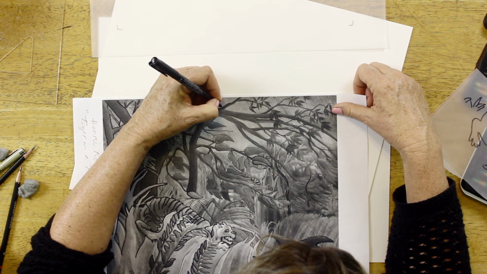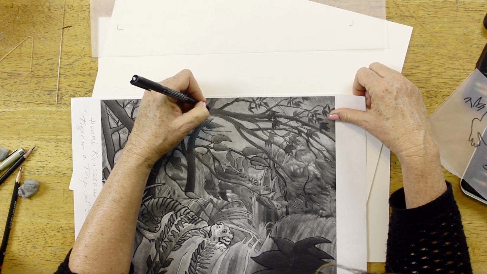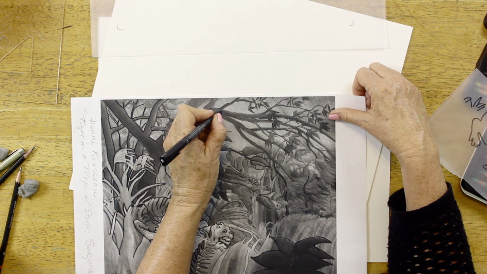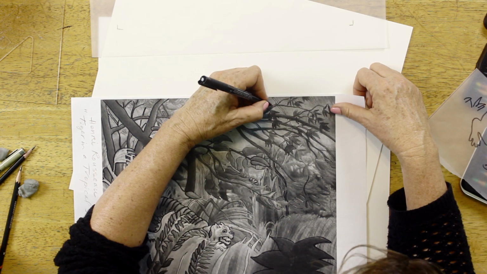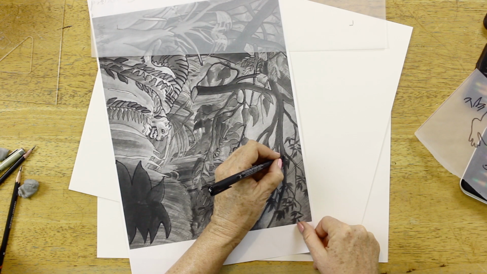I think even though this delays your trace in place and actually being in that mode of getting it onto the paper, I think it expands.